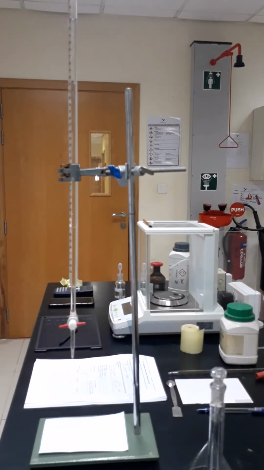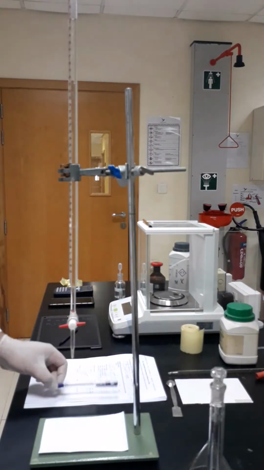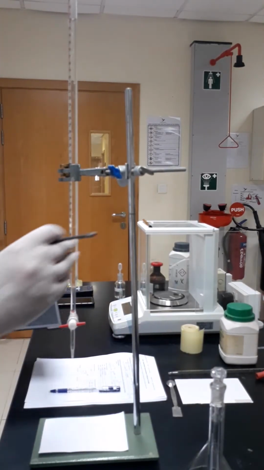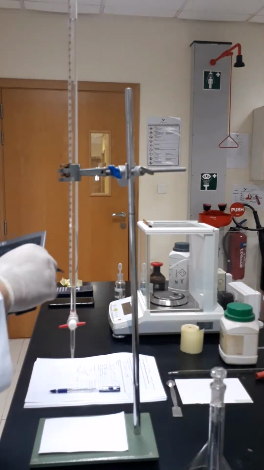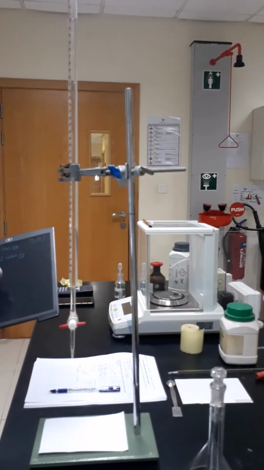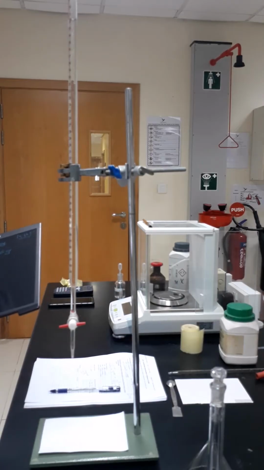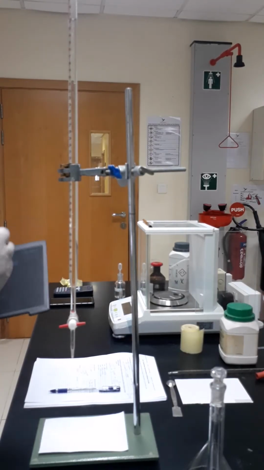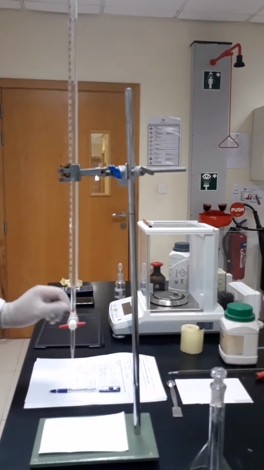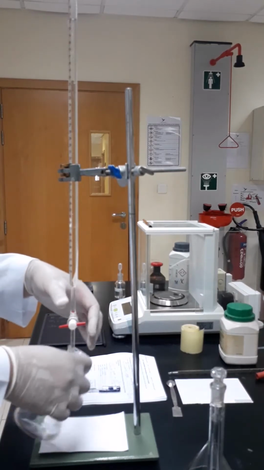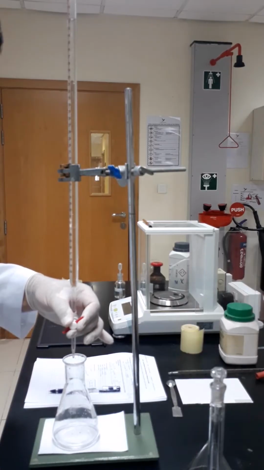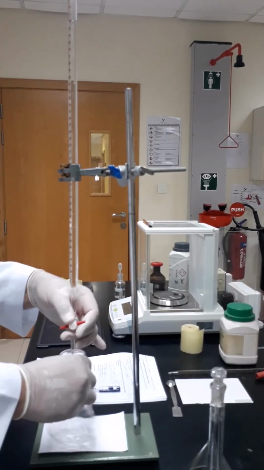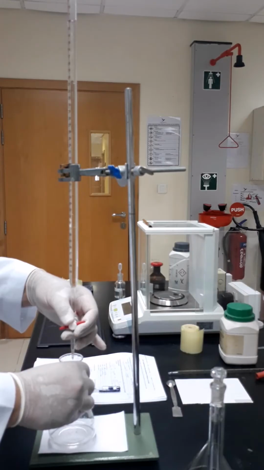And I'll mark the reading now, which is 11.5. So our start point for the R1 is 11.5. Now we will start the titration. We have to make sure that the pinkish color will appear. Yes, it has appeared. So now we will go down.